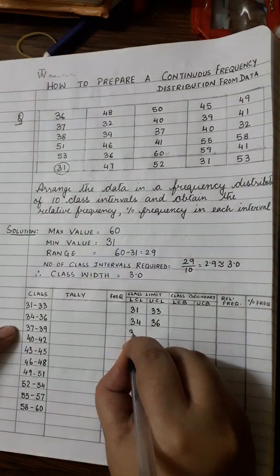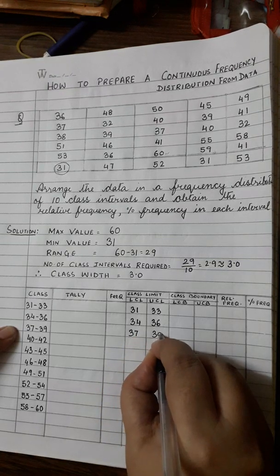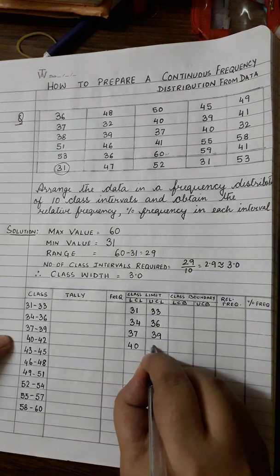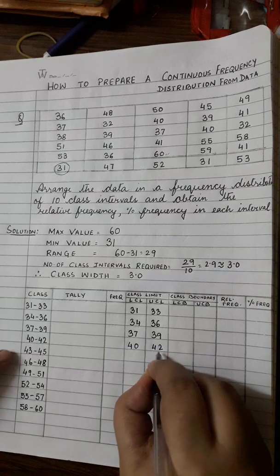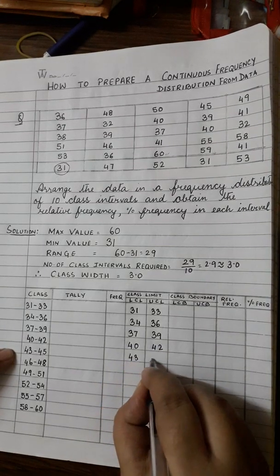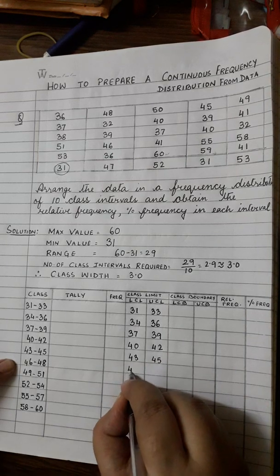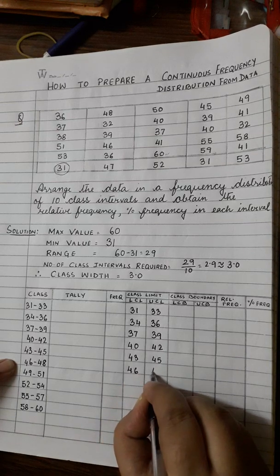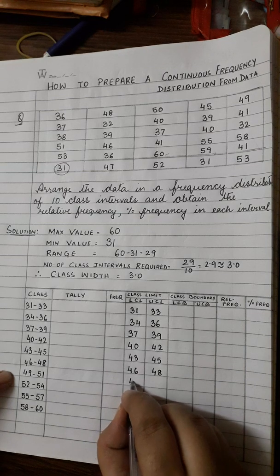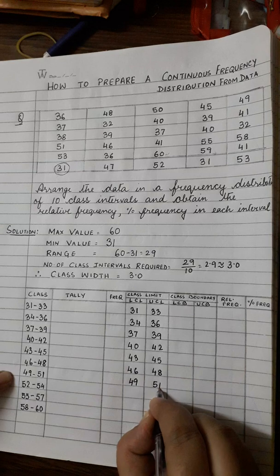For the third class, 37 is the lower class limit and 39 is the upper class limit. 40 is the lower class limit, 42 is the upper class limit. 43 is the lower class limit and 45 is the upper class limit. 46 is the lower class limit and 48 is the upper class limit. 49 is the lower class limit for the next class and 51 is the upper class limit of the next class.